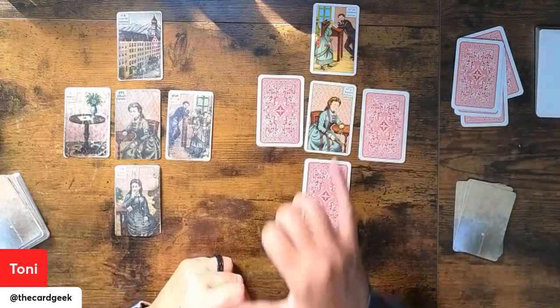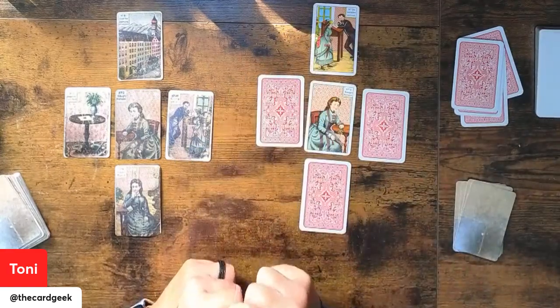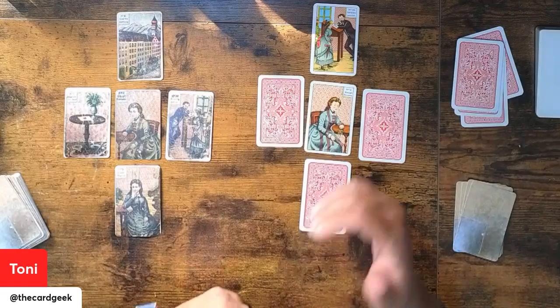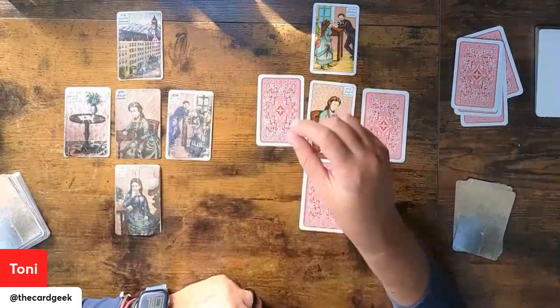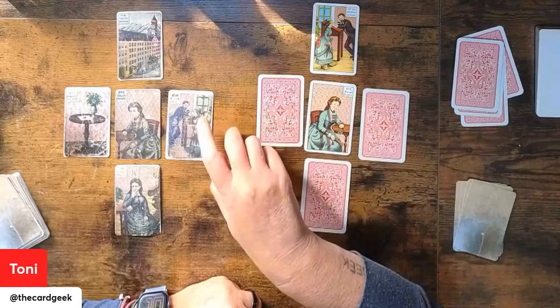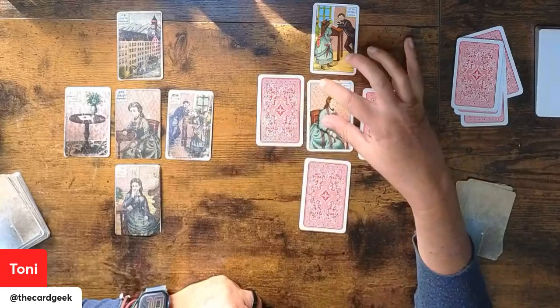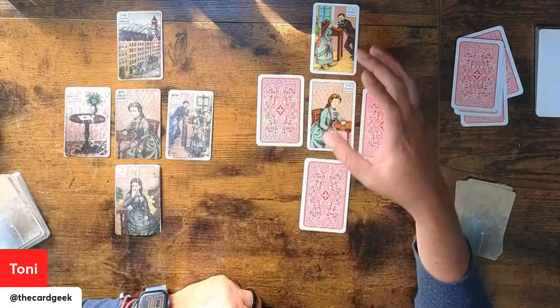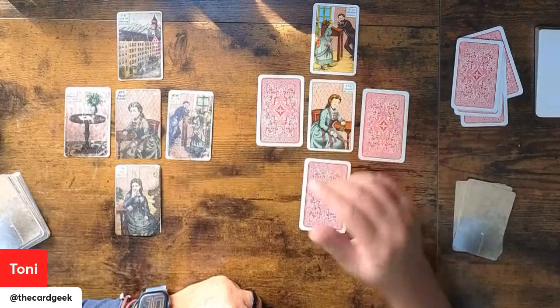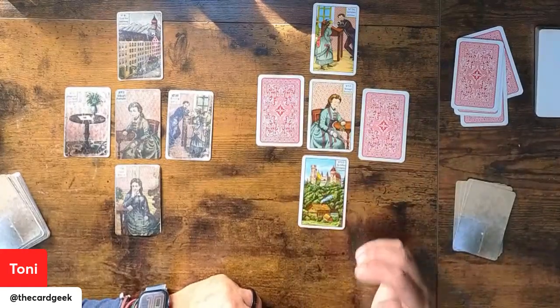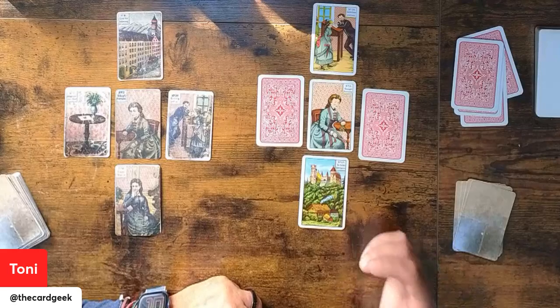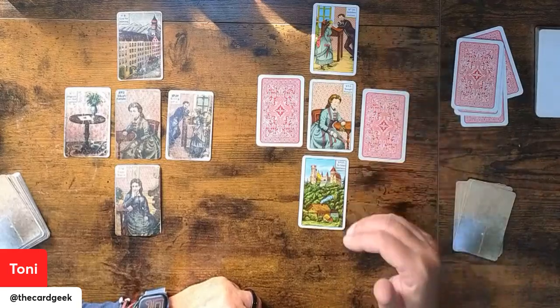What's weighing this lady down? Oh, court official. It's funny how they come up in both decks. So if we take the same situation, this paperwork and the processes and the officialness is really weighing her down. What she is in control of is her reputation, her name when it comes to these processes.